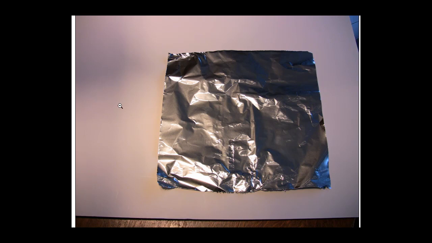All right. If we look at the paper right beside it, it has exactly the same light on it as the aluminum foil, but we don't see that because the paper, by contrast, at a microscopic level, is much, much rougher than the aluminum foil.